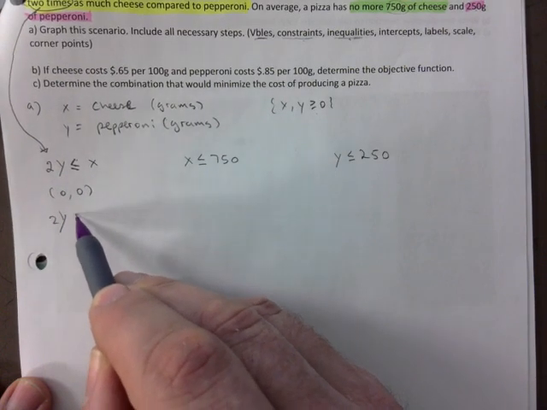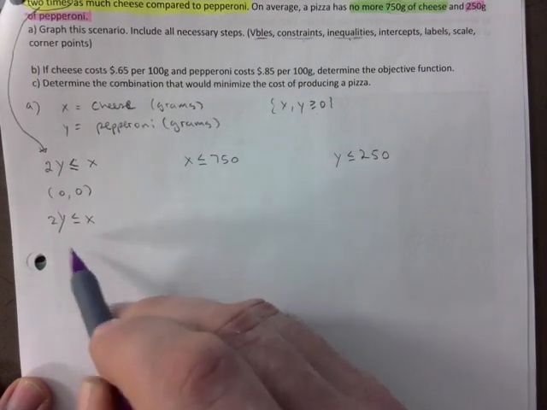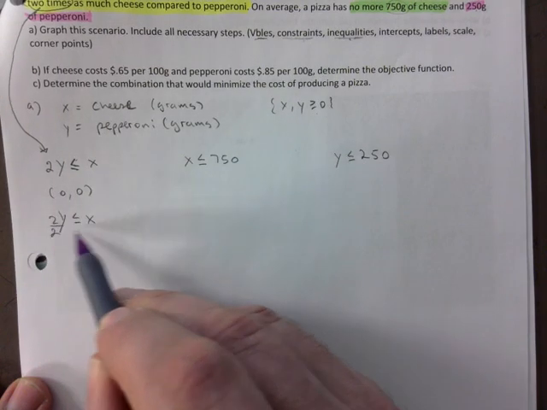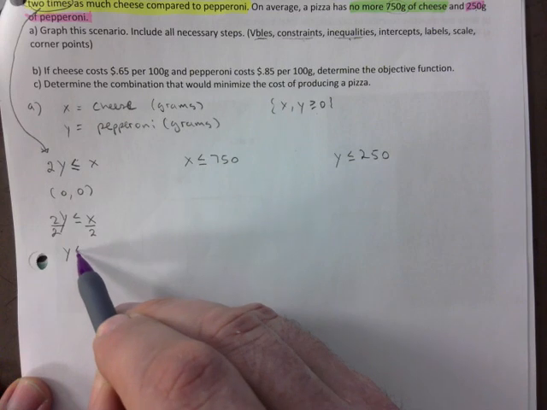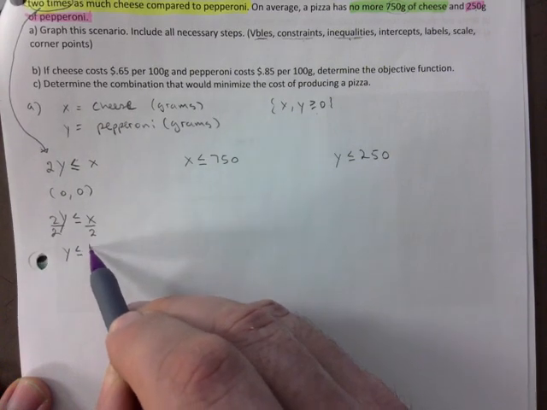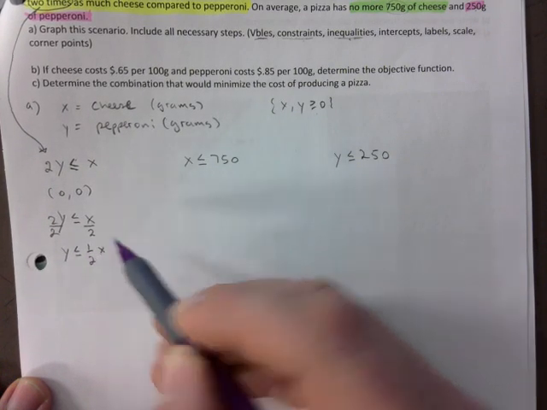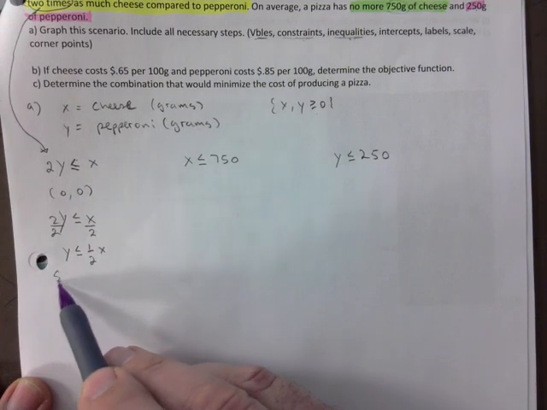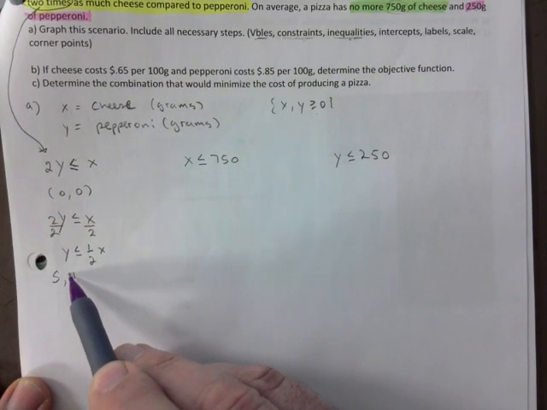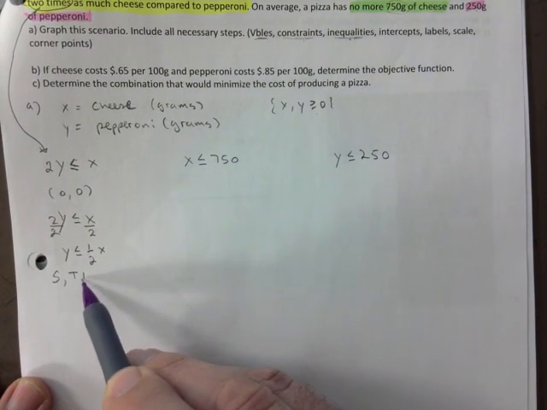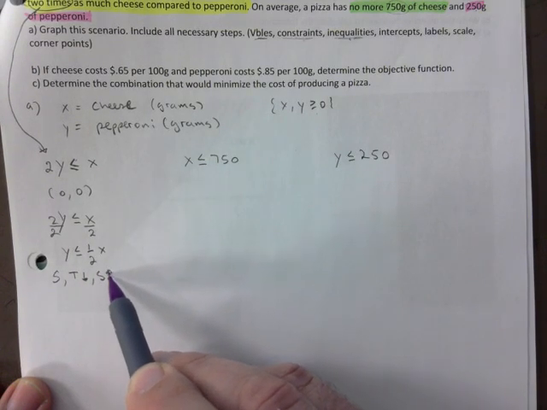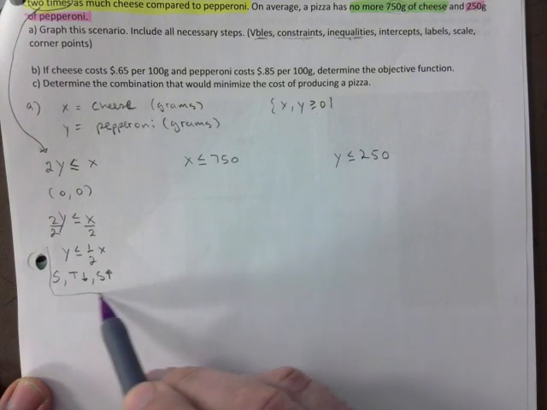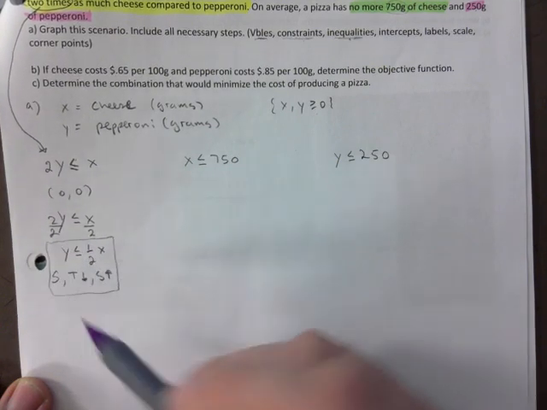Let's go like this. 2y is less than or equal to x, right? Divide both sides by 2. Y is less than or equal to, we can just go 1/2 x. We're used to that, right? This is a solid line. True region is below. We will shade above. Let's figure that out first, and then we'll come up with the second point.